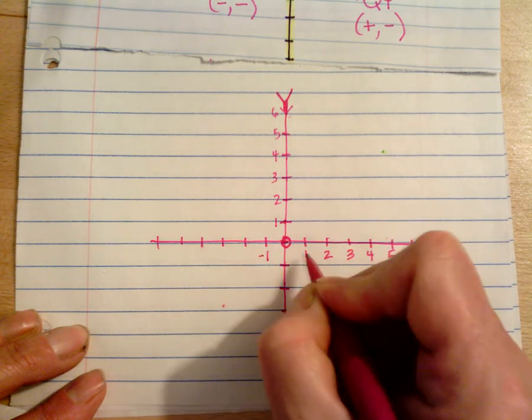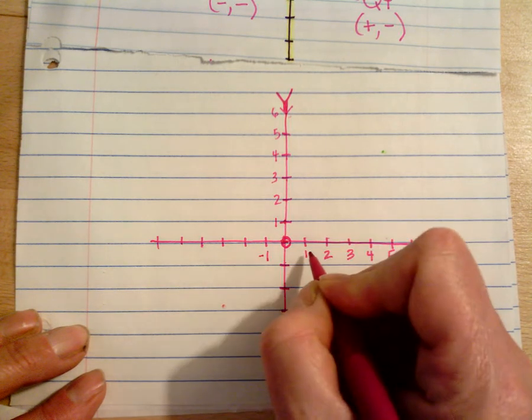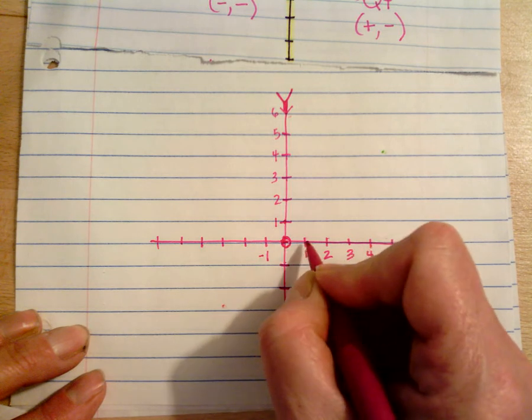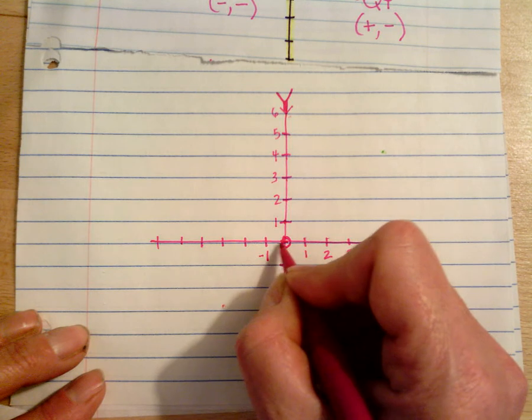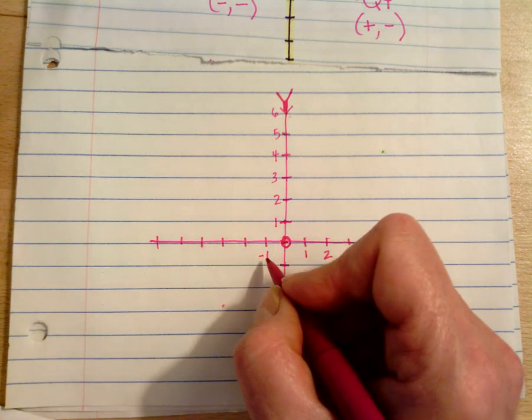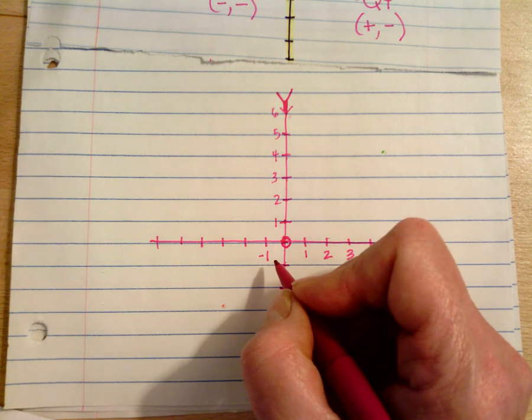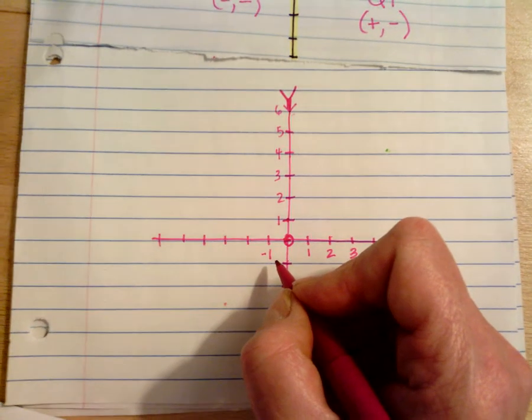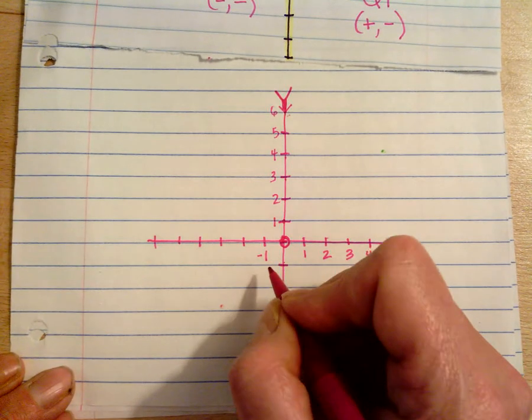-1. We're going to do the opposite. Remember, 1 is 1 unit away from 0. That's its absolute value. If you move 1 unit the other way, you have the opposite of 1, which is -1. And that is going to have also an absolute value of 1.